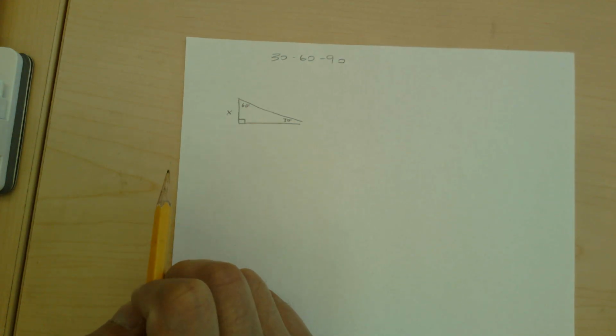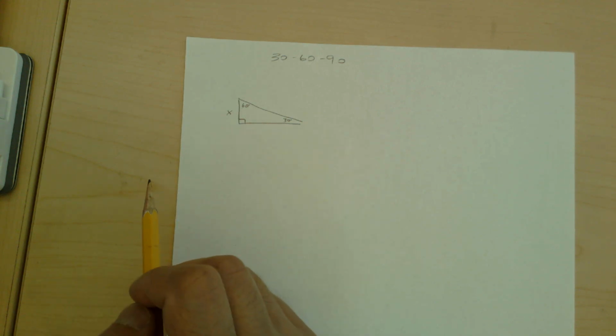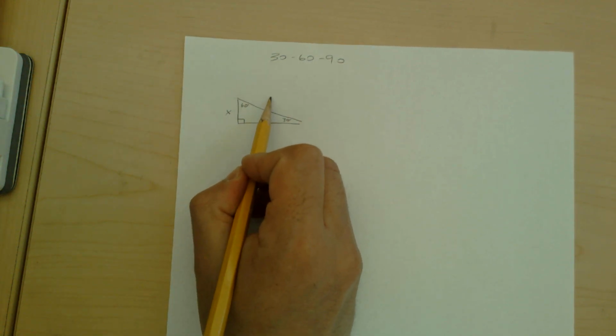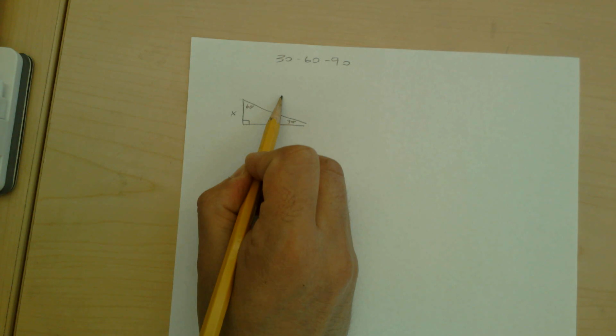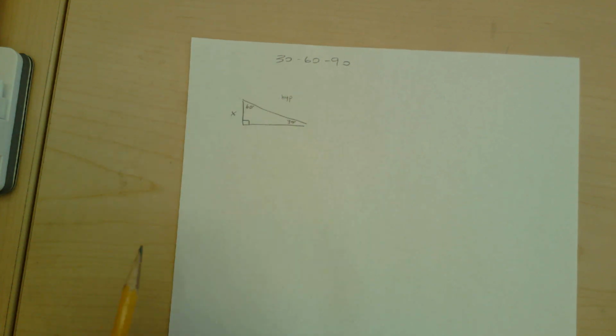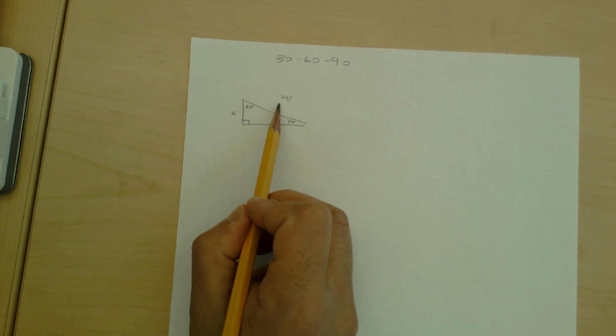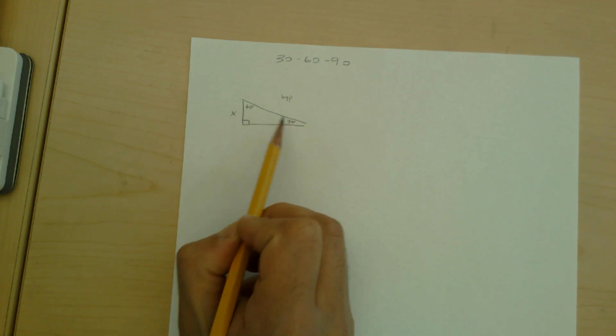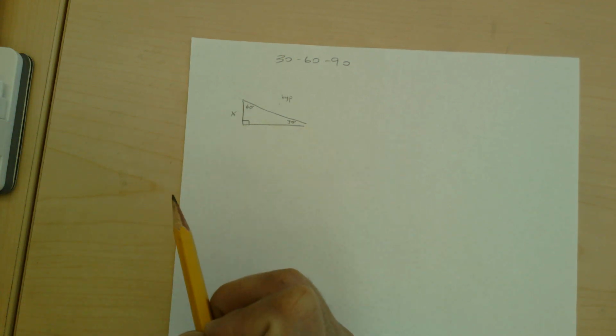First, let's figure out, using trigonometry, what the hypotenuse would be if this side is x. So for now, I'm going to write HYP here, and we're going to figure out what it is if this angle is 60, this is 30, and this has a length of x.